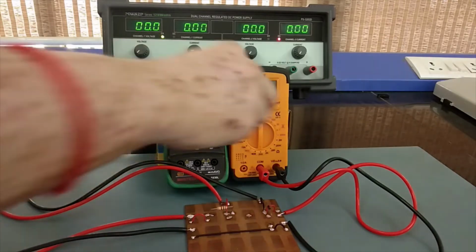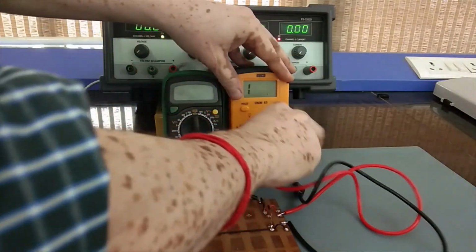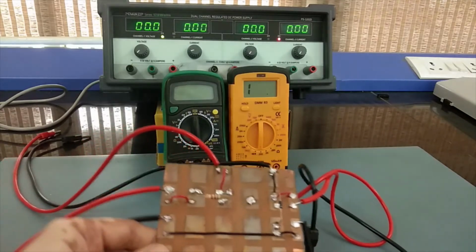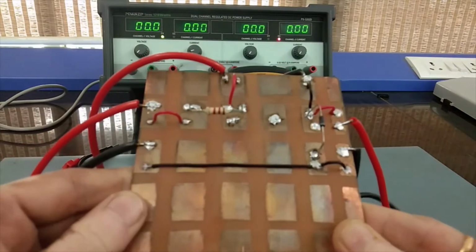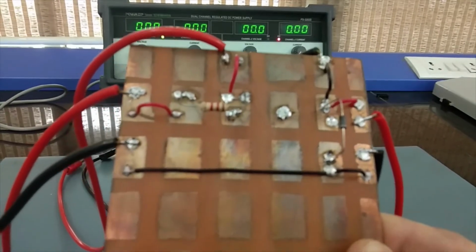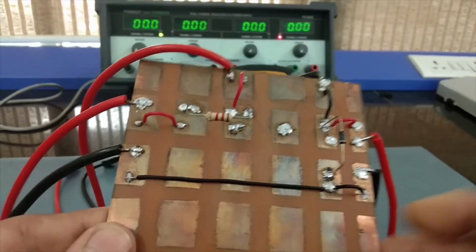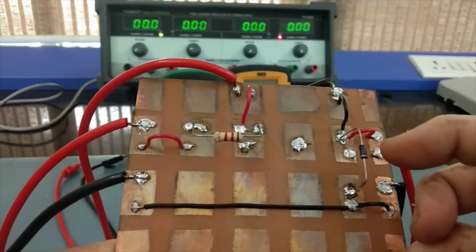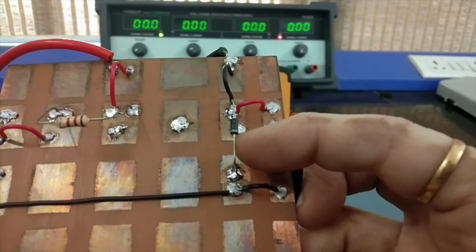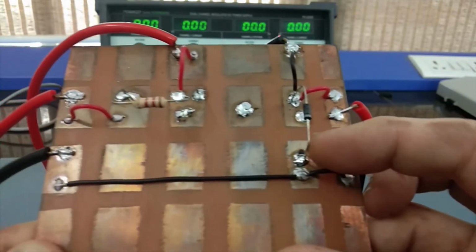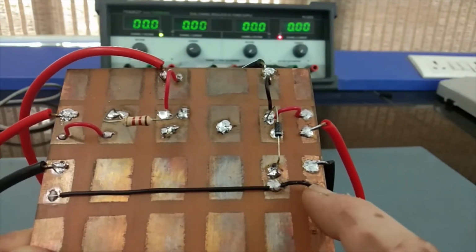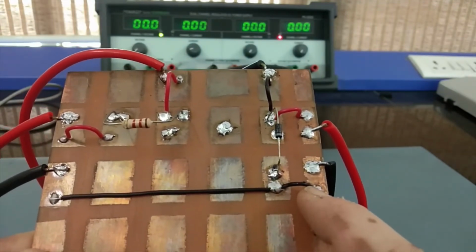In order to do the same, we have prepared a very simple circuit. It can be seen here. The diode has been connected. It is seen, this is the diode. This is the anode of the diode, and on this band side, that is the cathode. The cathode is connected to ground, that is the common ground through the circuit.